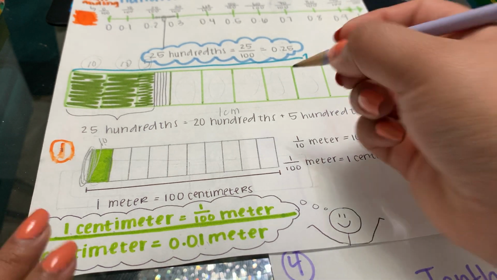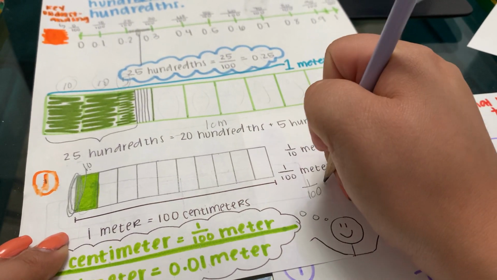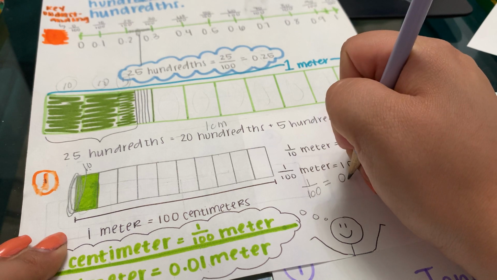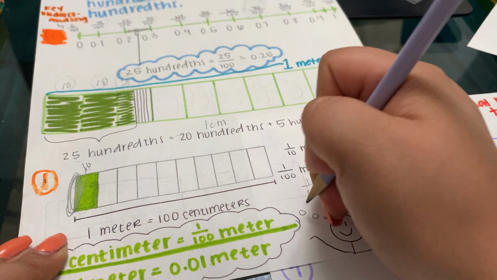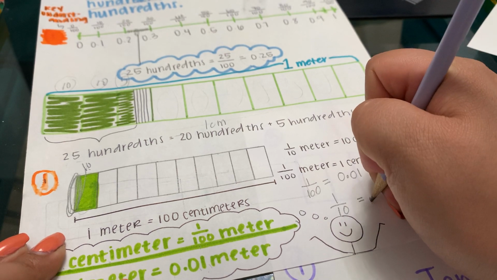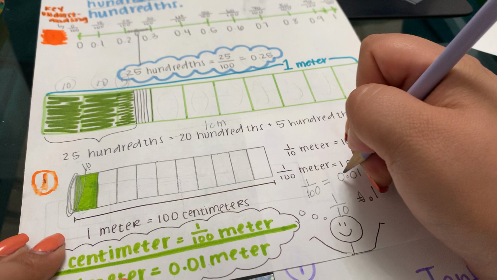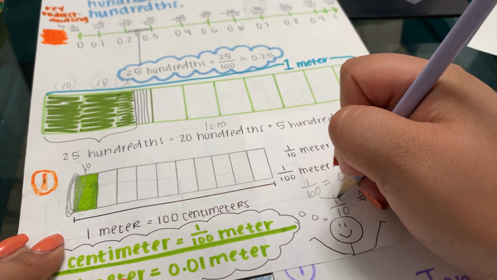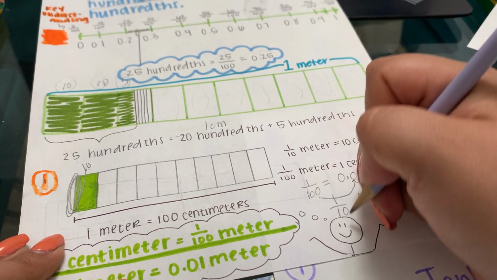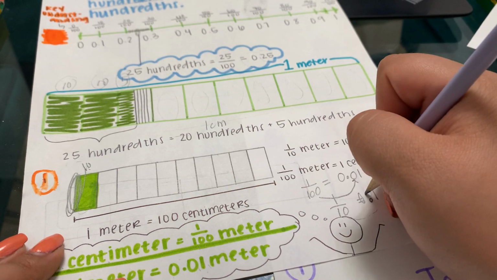And 1 out of 100 is written as 0.01. Because remember, 1 over 10 was written as 0.1. Notice how this extra 0 matches that extra 0 there. There's no extra 0 here, so there's no extra 0 here after the decimal point.